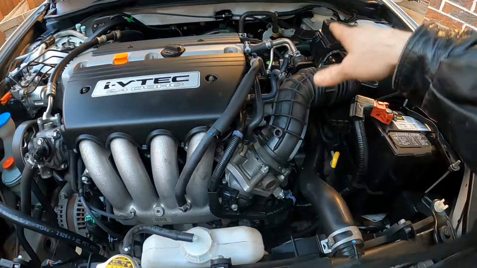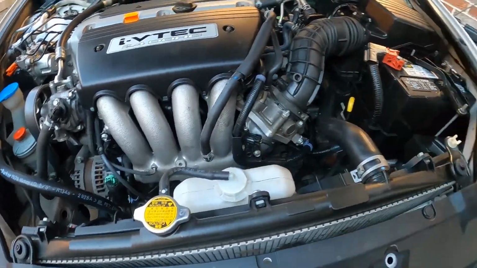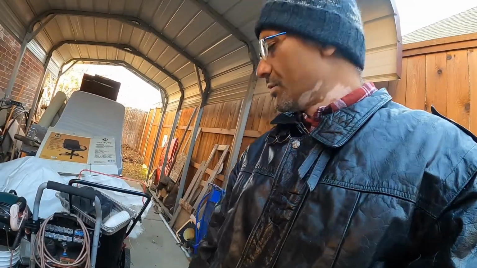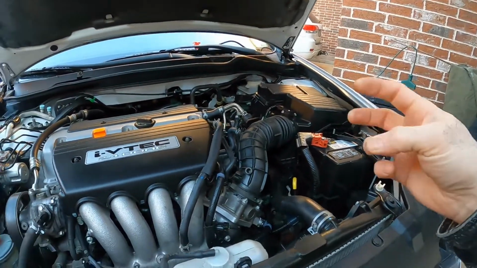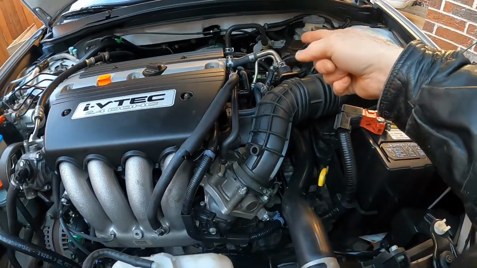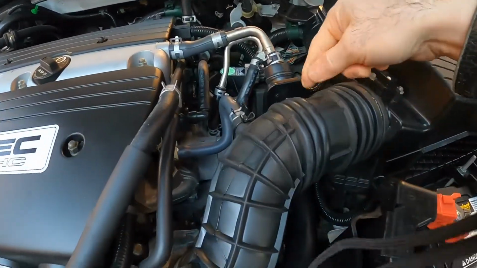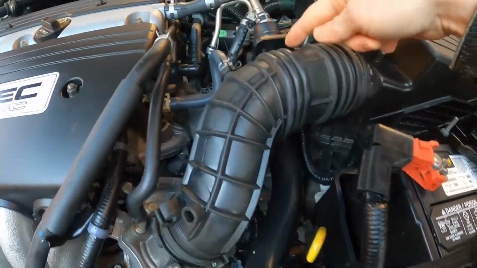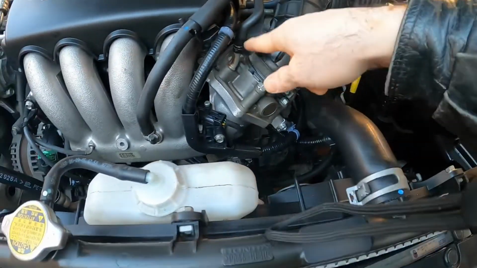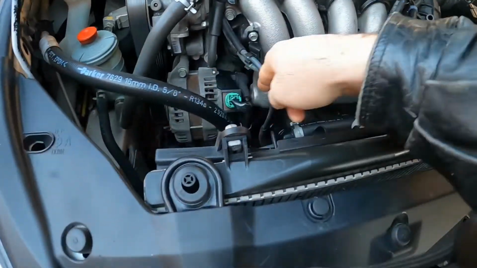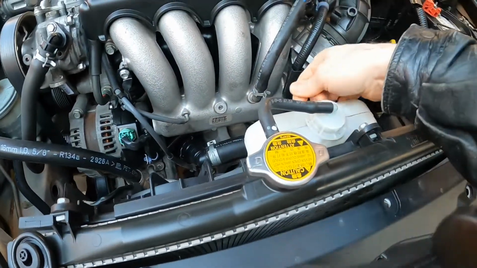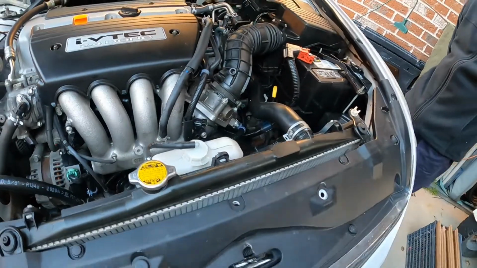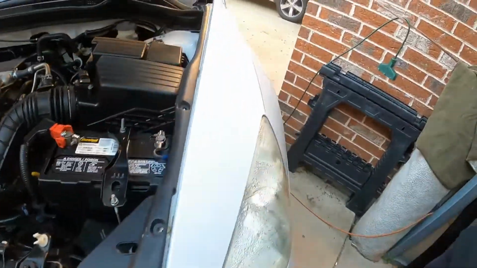After we inspect all the hoses, the other thing you can do is take this propane tank and turn on the propane just a little bit, and then point the propane near any opening. This opening, that opening, anything that's going into the intake, this tube.